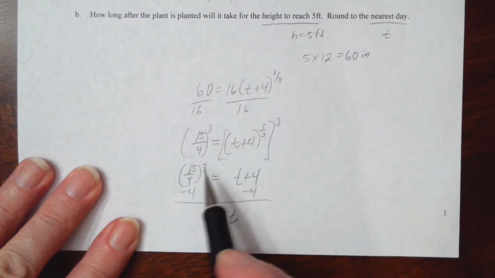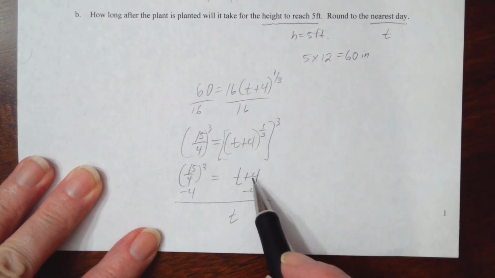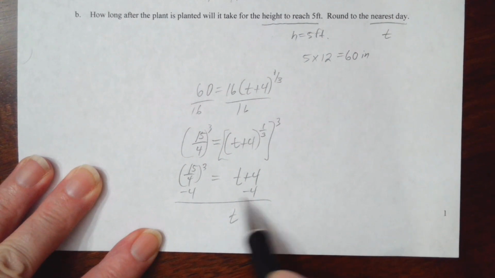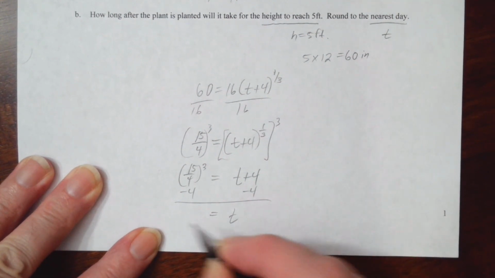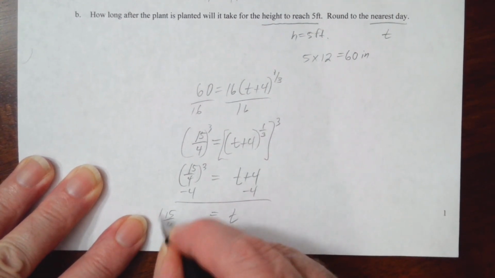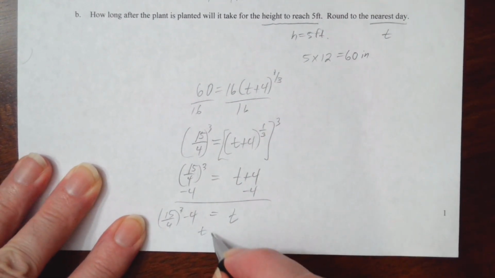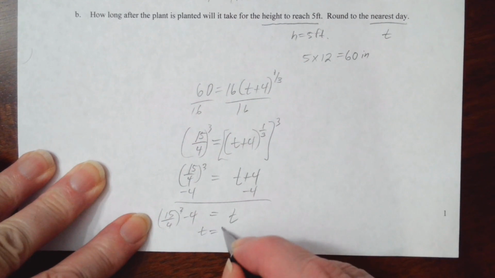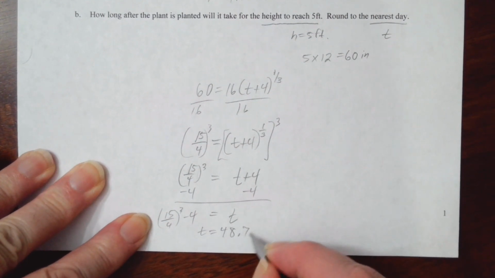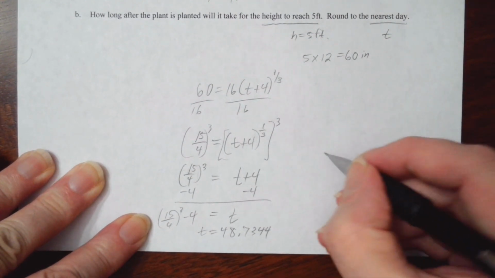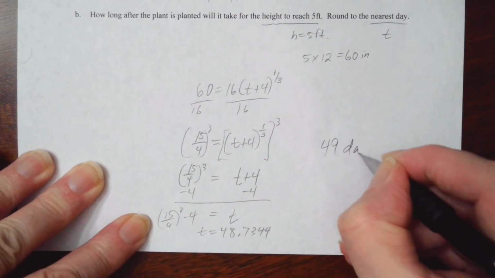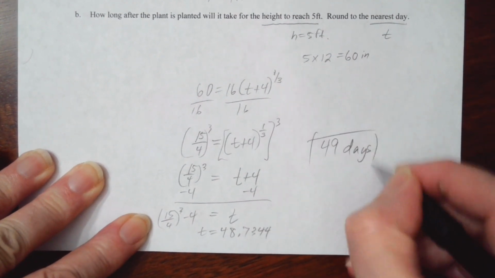So we cubed each side, and we got t plus 4 here. We're subtracting 4, so t is equal to 15/4 to the 3rd power minus 4. And that's where I got 48.7344, which is about 49 days if you round to the nearest day.